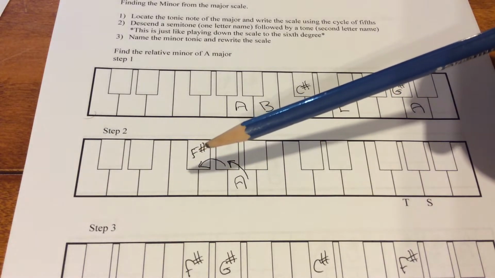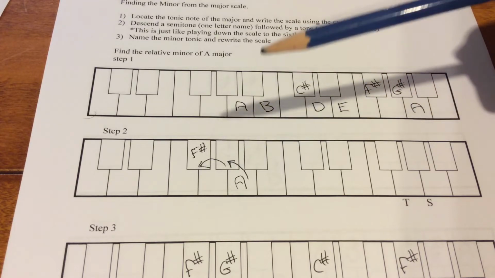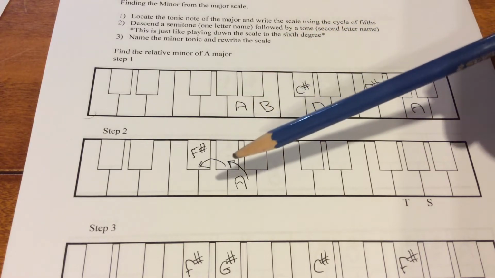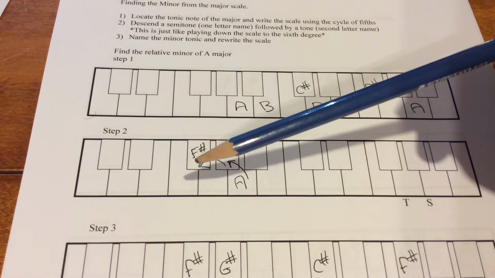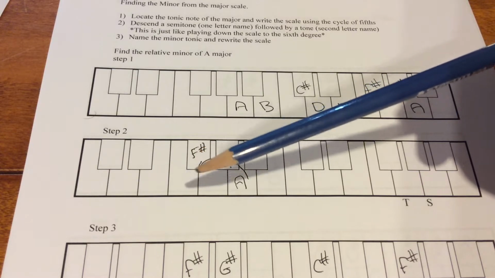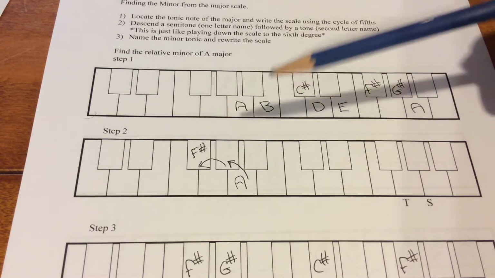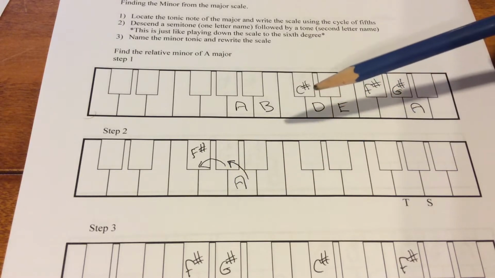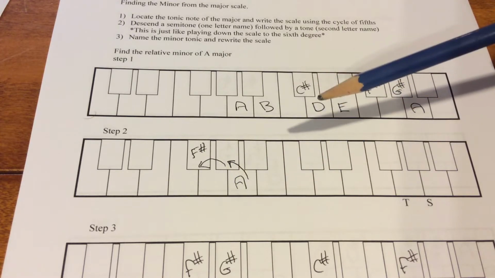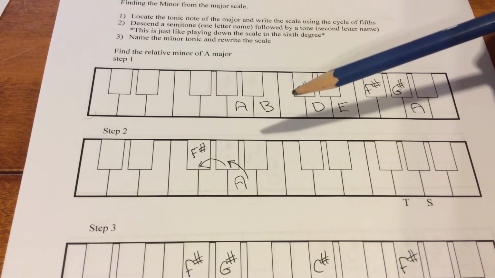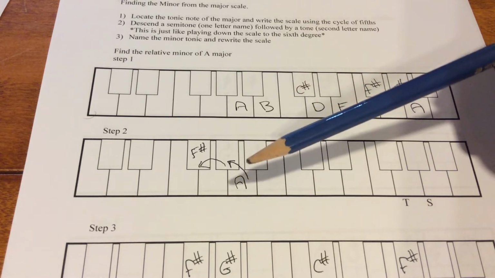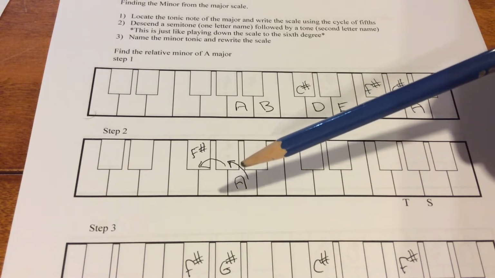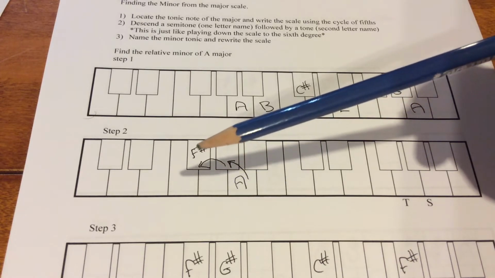So you remember from grade 9 we had enharmonics, and that referred to notes that sound the same but are actually written differently. So F sharp does sound the same as a G flat. We can't use G flat, though, for two reasons. The first one is that if we put this as G flat, as the relative minor of A major, what we're actually doing is mixing up accidentals. One is going to have flats, one is going to have sharps. We're not going to do that. We don't want to confuse ourselves. So it is going to be F sharp minor.